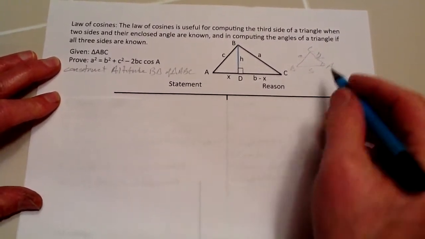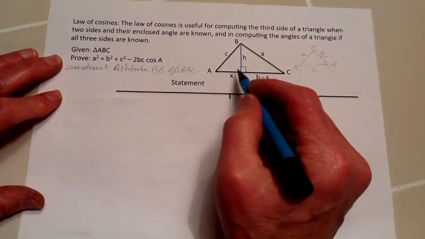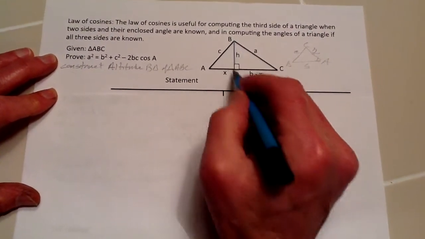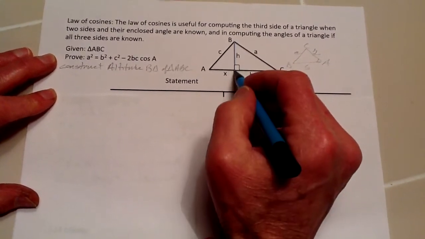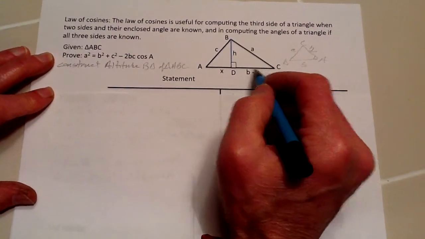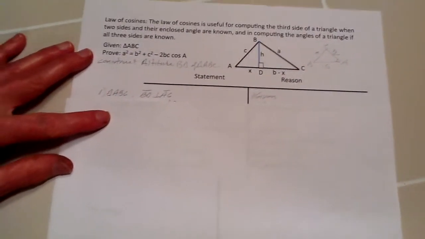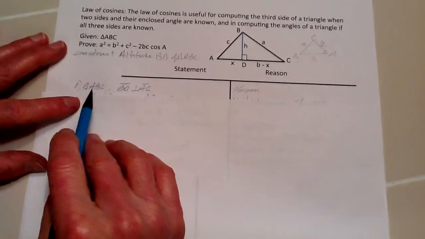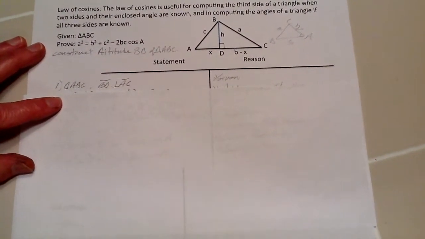Okay, so the first thing I do in proving this is to construct the altitude for triangle ABC. As you can see right here, I've drawn that. And of course, an altitude goes from the vertex down to the base, and it's perpendicular to the base. So I restate the given: the triangle ABC, and segment BD is perpendicular to AC.